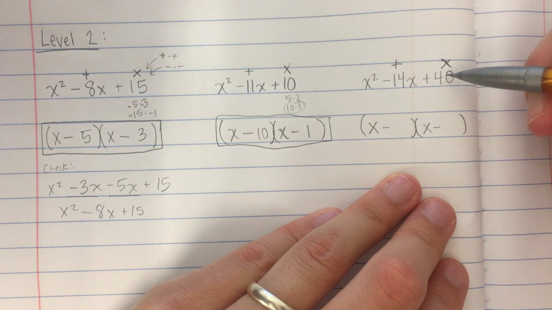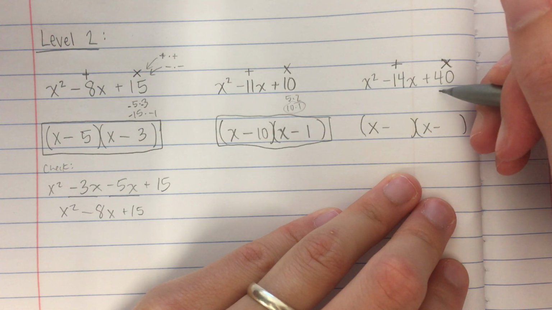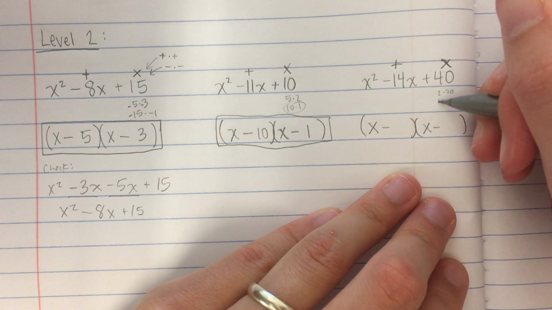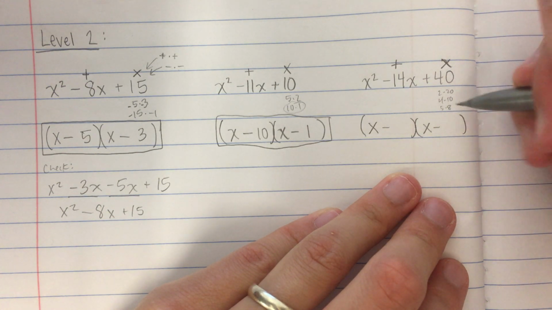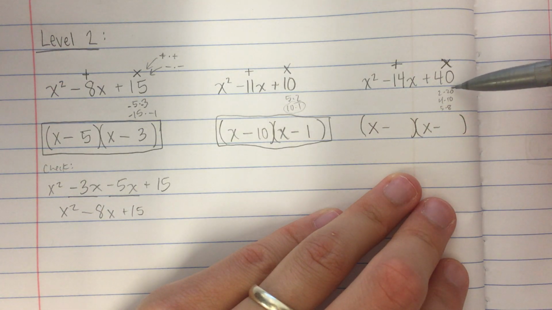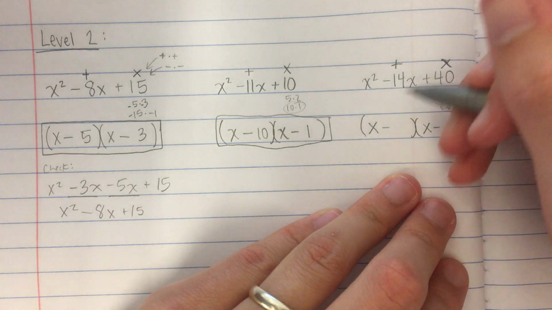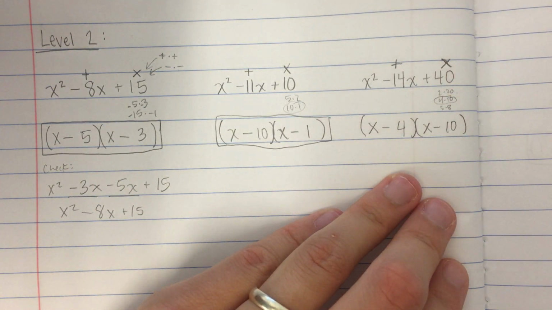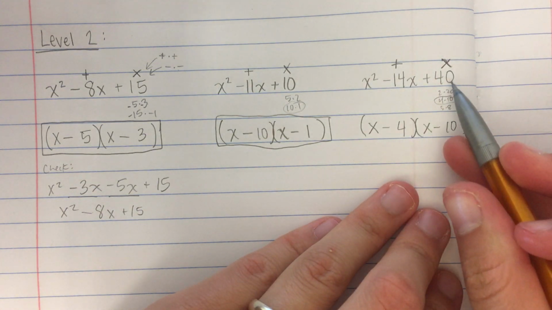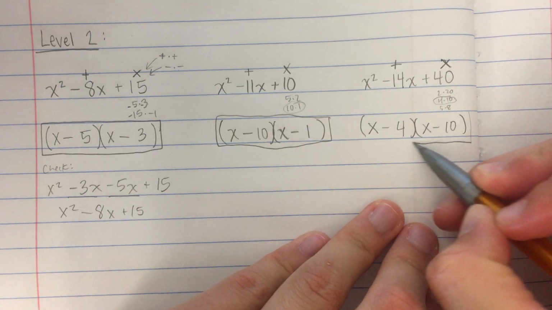So two numbers that multiply to 40, let's see, could be 2 and 20, could be 4 and 10, could be 5 and 8, am I missing anything? That might be it. Okay, so now I'm going to check and see which one of these pairs adds to 14. It's this one. And in this case it's negative 14. So it's negative 4 and negative 10, right? Negative 4 times negative 10 is positive 40. Negative 4 plus negative 10 is negative 14.